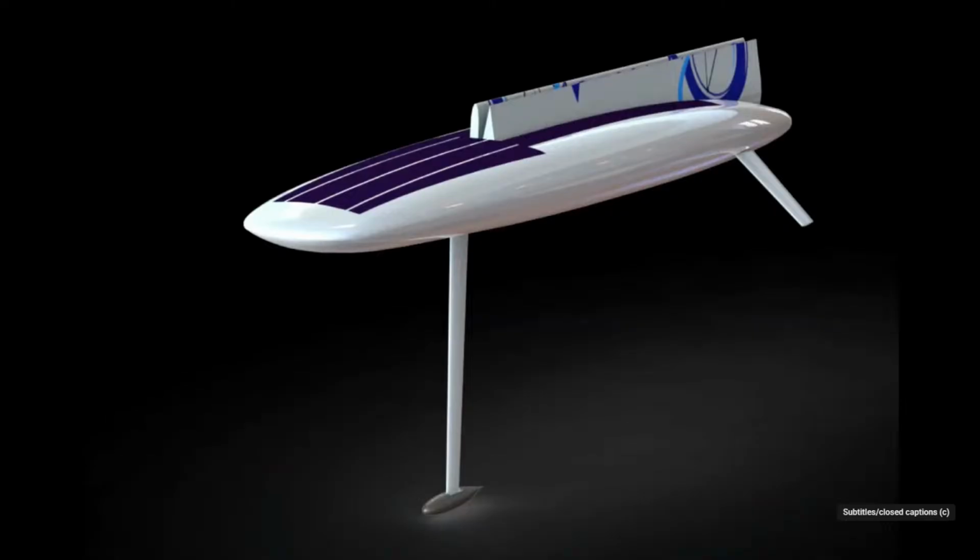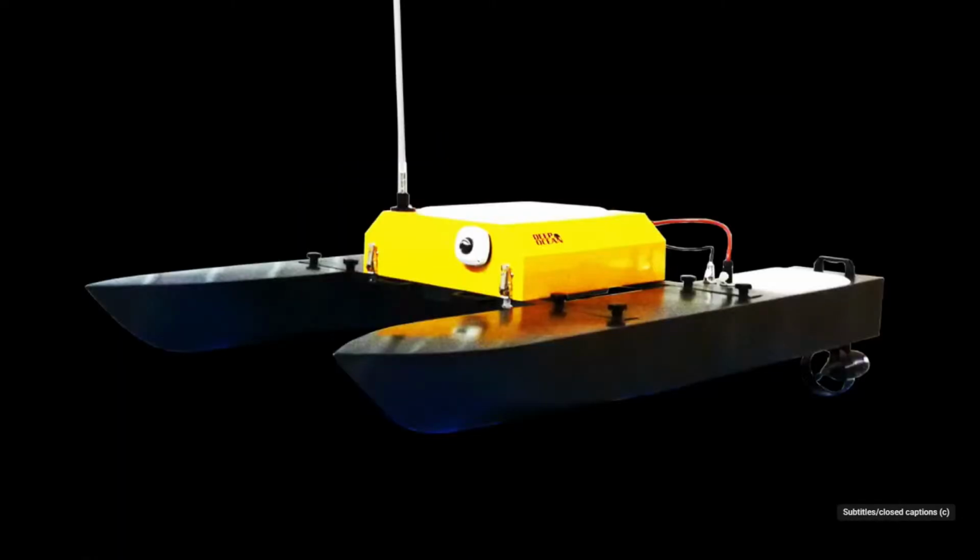This is just another shot of it with the sail down. There are actually many different versions, but this looks really cool. It's like a surfboard that you can sail or surf under the water with. This is another kind. This is an autonomous surface vehicle. If you notice, it has these pontoons, basically legs that look just like that.